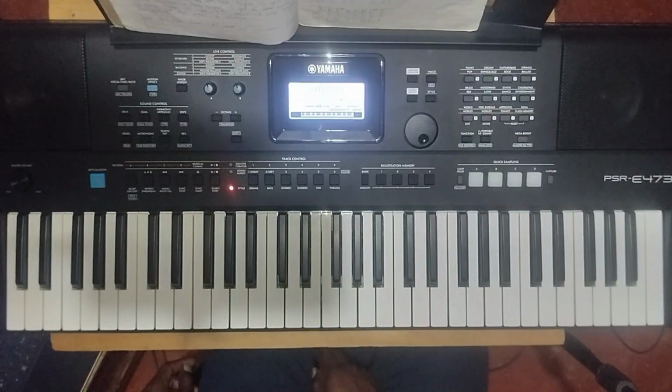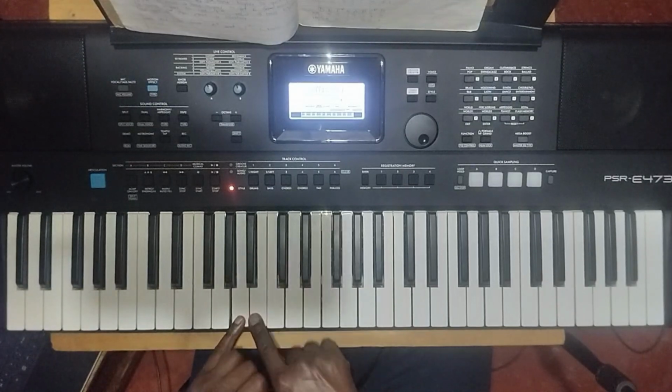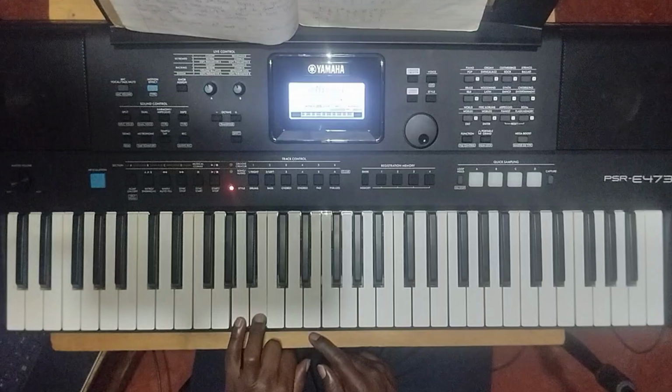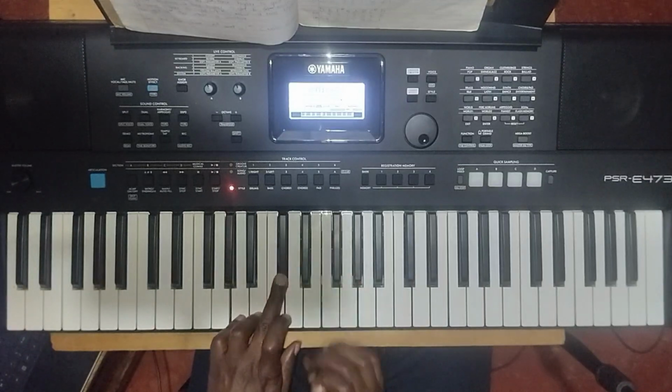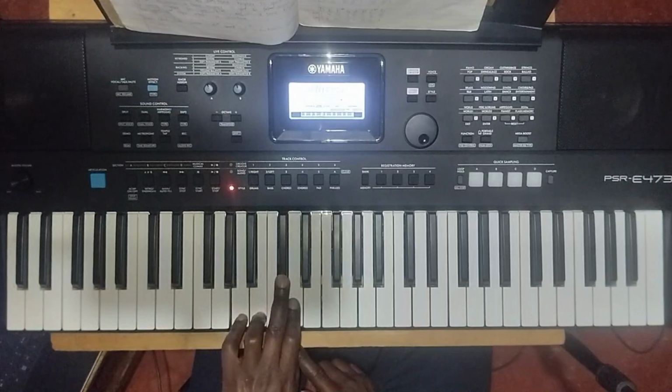Now let's form A major scale. This is A, move 2 steps. B is the second note. Move another tone. That is the third one. Move a semitone. Now we are going to have 3 tones.